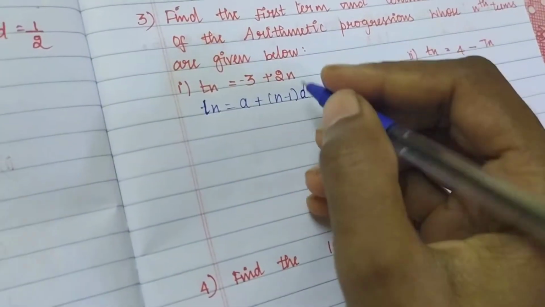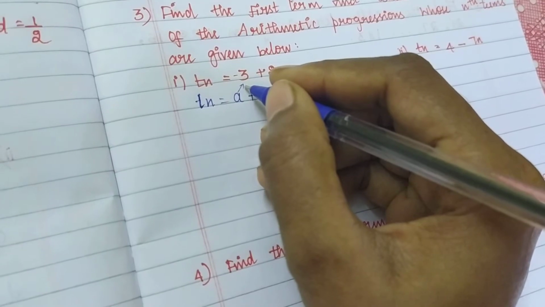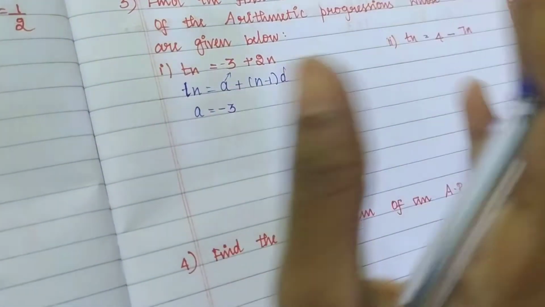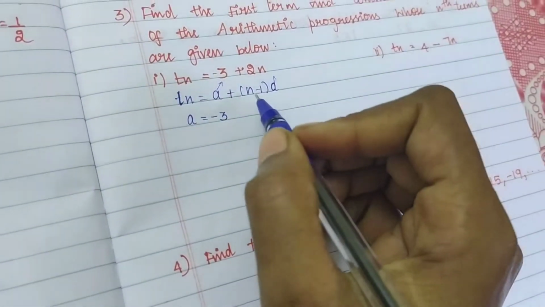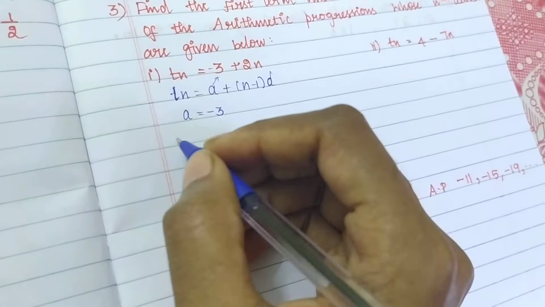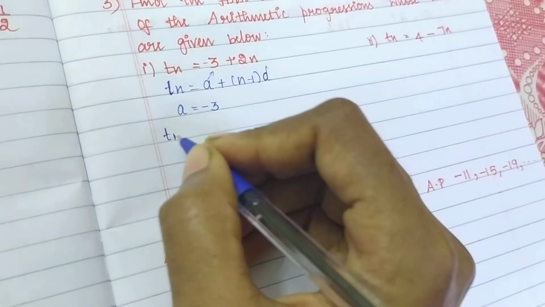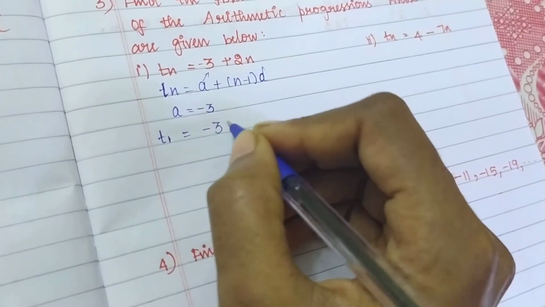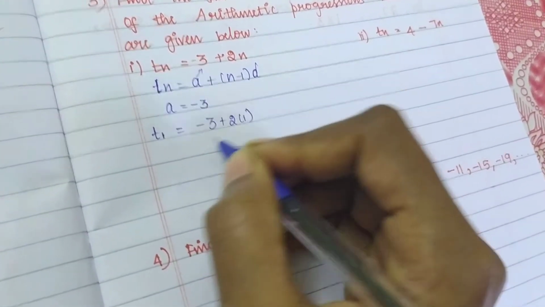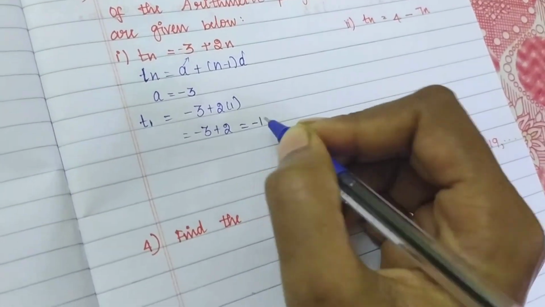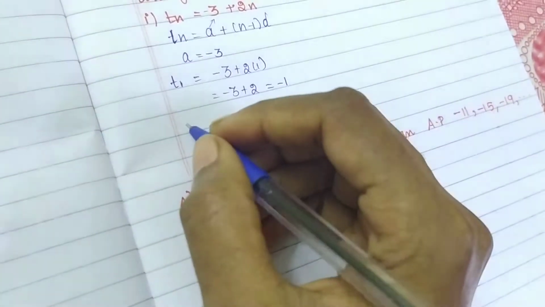I don't know my D value. I can find it by comparing this. What is my first term? First term equals minus 3. That's fine, but I don't know how to find my D value. So if I put n equal to 1, substitute: minus 3 plus 2 into 1. Minus 3 plus 2, I am getting minus 1 for T1.